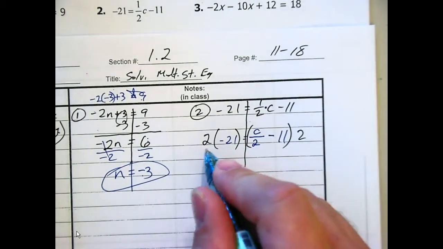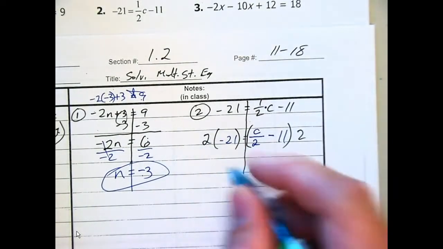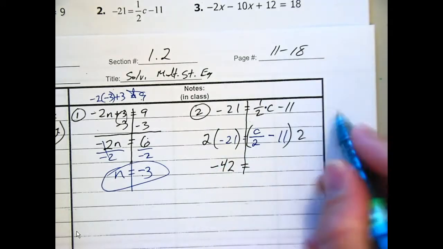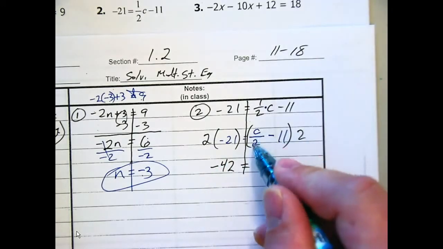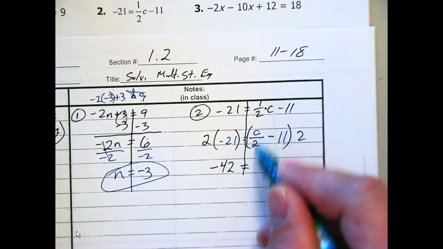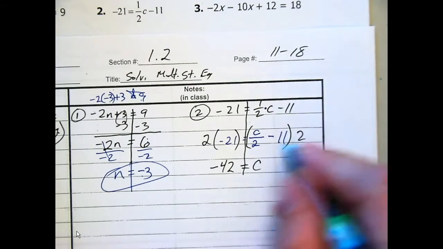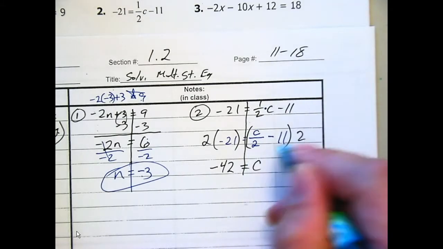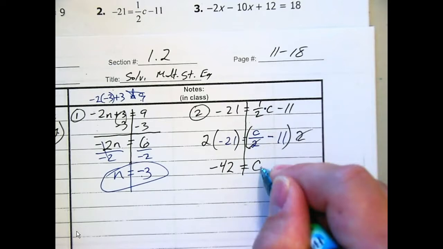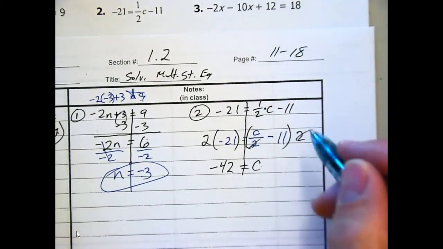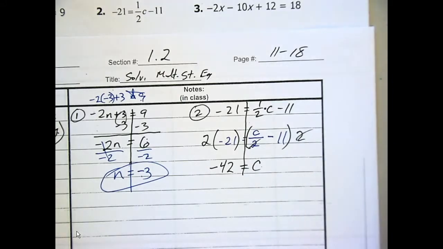Now notice, over here, that's easy. 2 times negative 21 is negative 42. Over here, it looks a little weirder, but think of it this way. You have half of a C. How many halves do you need to make a whole C? You need 2. So if I have half a C and I have 2 of those, the 2's cancel, I'm left with a whole C. I like to think of C as like a cookie. I have half a cookie, but I have 2 halves, so I actually have a whole cookie.